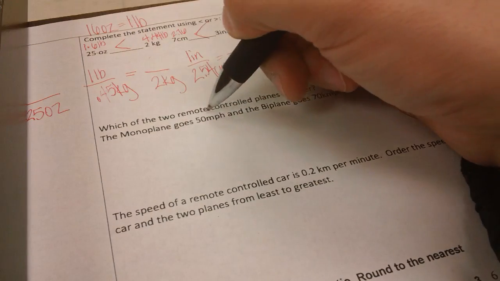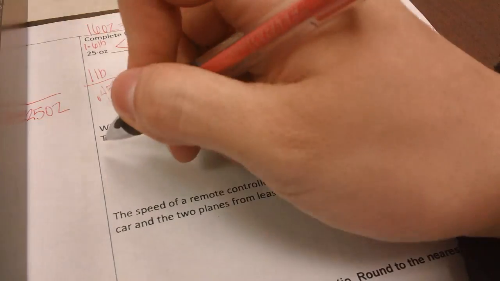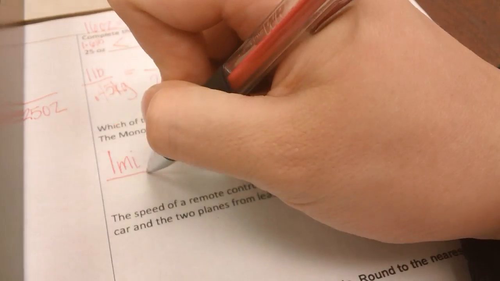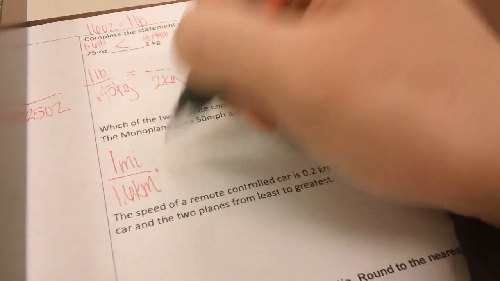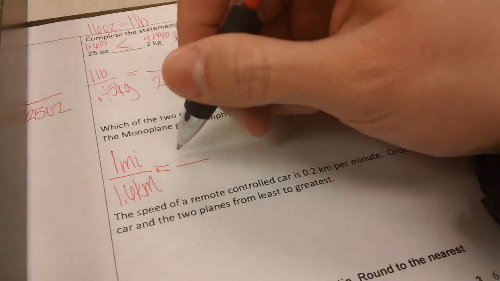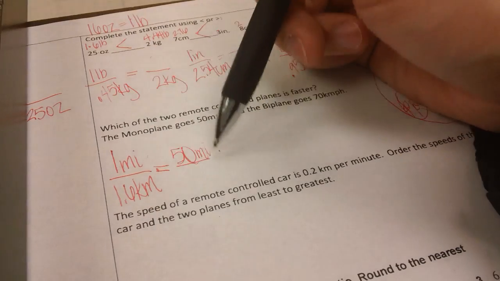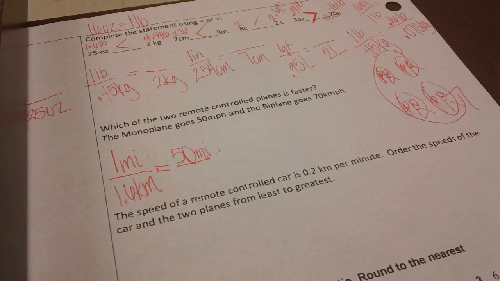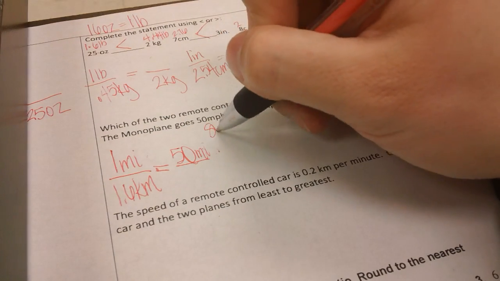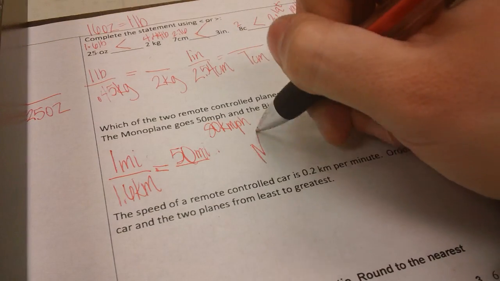So I'm going to change either 50 miles or 70 kilometers. So I'm going to use my conversion. 1 mile is 1.6 kilometers. And I'm going to go ahead and use 50 miles. So I put my miles and my miles together on the top of the fraction. So 50 times 1.6 divided by 1 gives me 80 kilometers per hour. So the monoplane is faster.